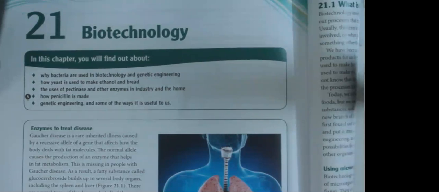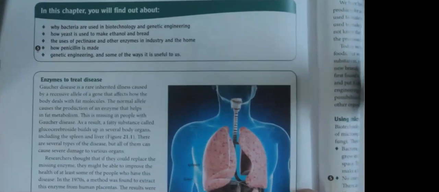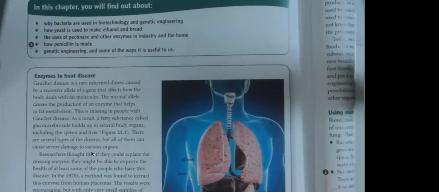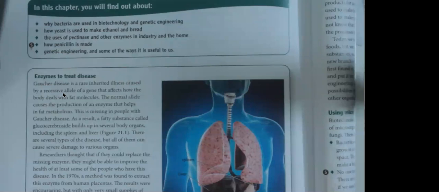But they have given in the trigger in the opening the Gaucher disease. They are saying that this disease, as you know, is a deficiency of the enzyme which is dealing with the fat molecules, the lipids. So we have a recessive allele. Recessive allele means the allele, the gene, which is responsible for the production of this enzyme, which is taking care of the fat molecules, is not synthesized due to some reason. You need a normal allele. The allele is the pair of gene.